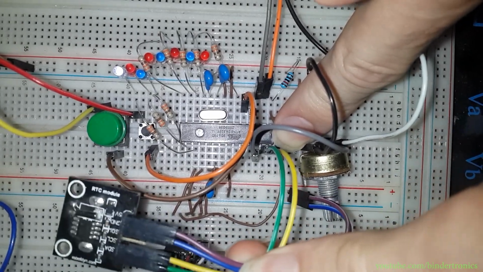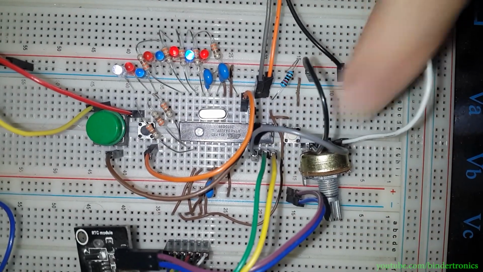Okay, now you can see I have the RTC module over here. Oh, no.